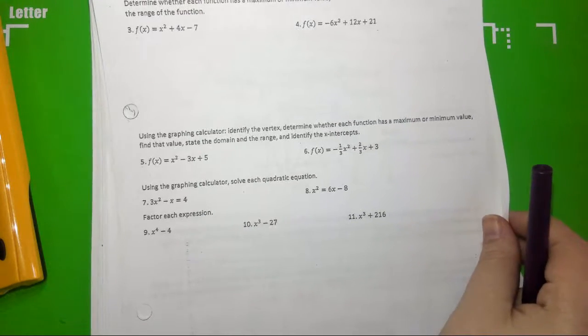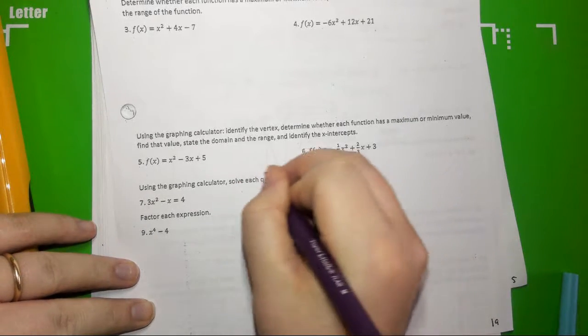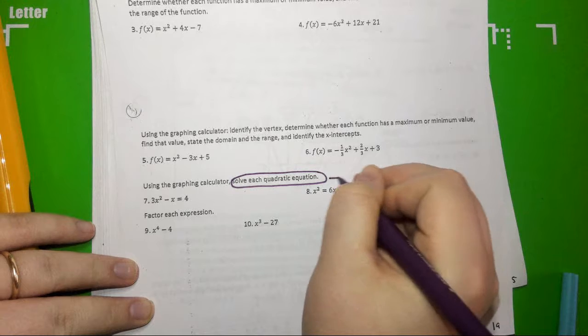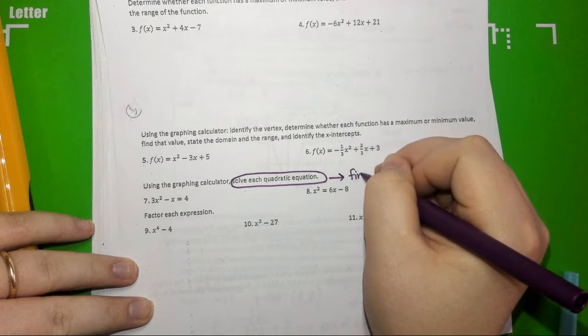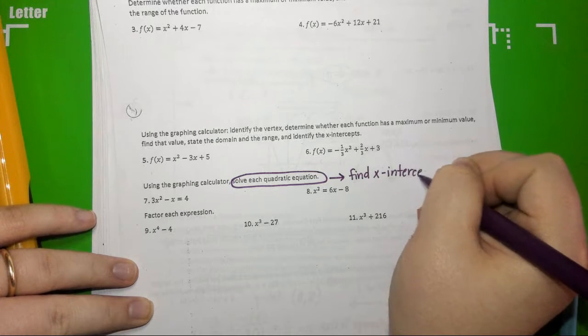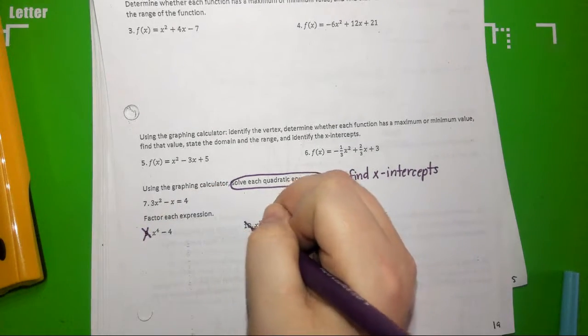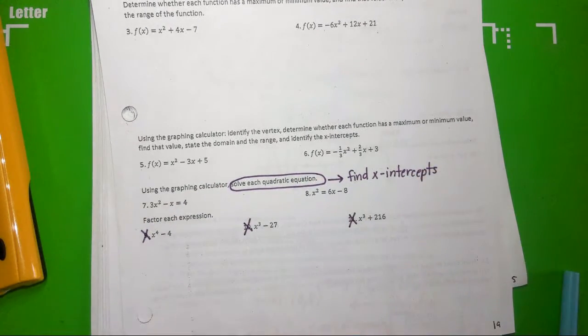The first one I want to talk about specifically is 7 and 8. It says solve each quadratic equation. What they mean is find the x-intercepts. Now you're going to have to put it in standard form and then graph it. But use your calculator to find the x-intercepts. We're going to get rid of 9, 10, and 11. We're only going to do factoring when it's got an exponent of 2.